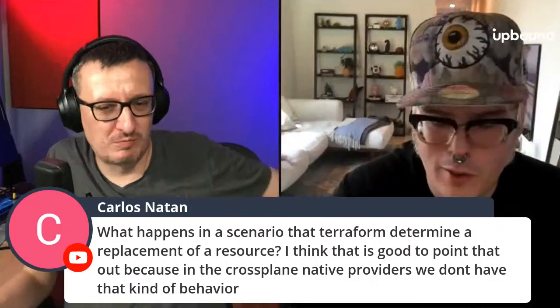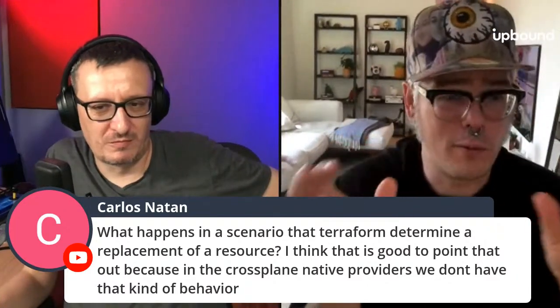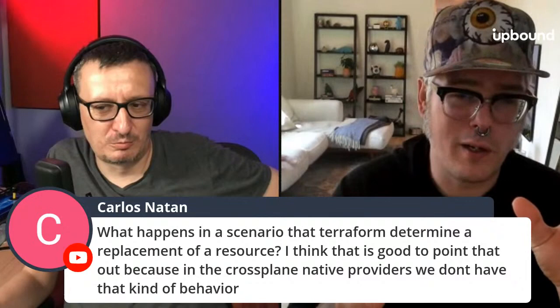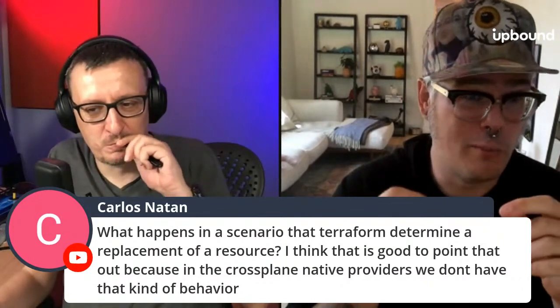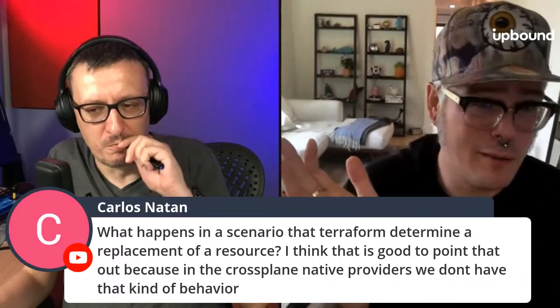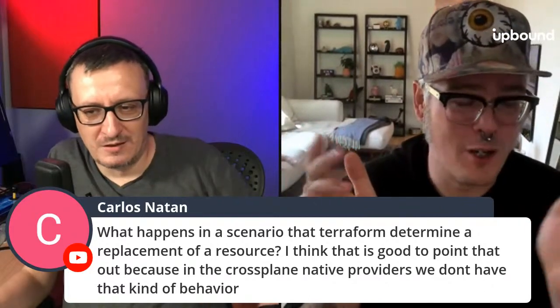Yeah, that's a really good question as well. There is a difference between how Terraform does this and how Crossplane does this. If you ask Crossplane to update an immutable field on a resource, it just doesn't update it. It just says, no, that field's immutable. I'm just not going to change it.